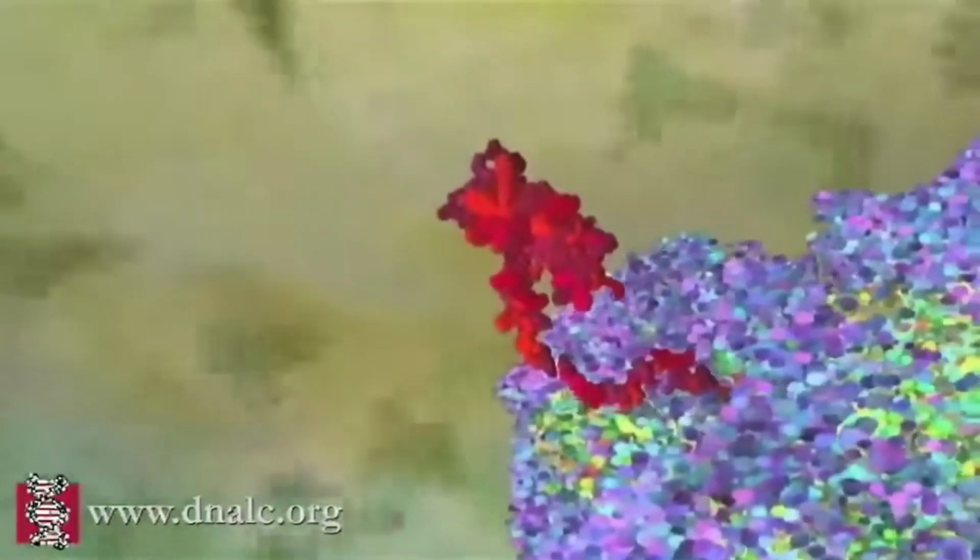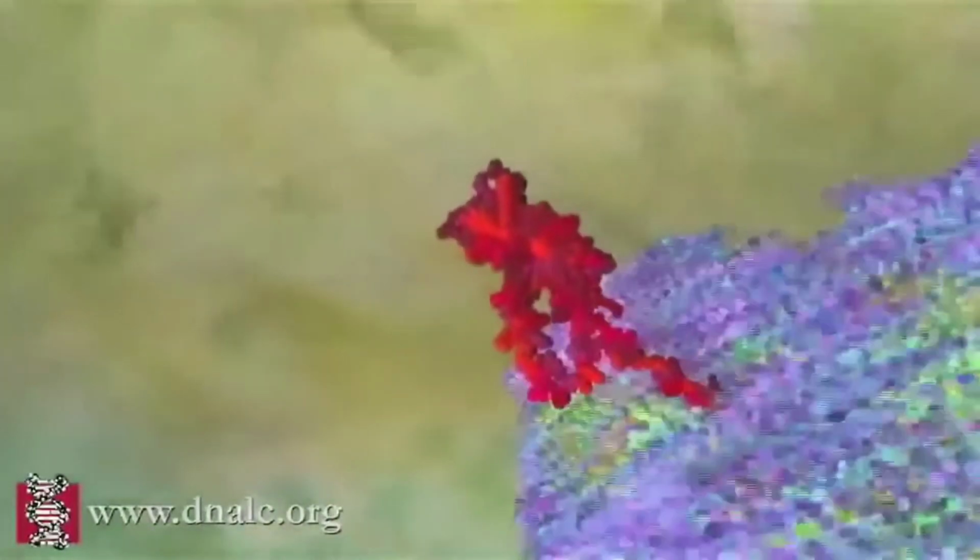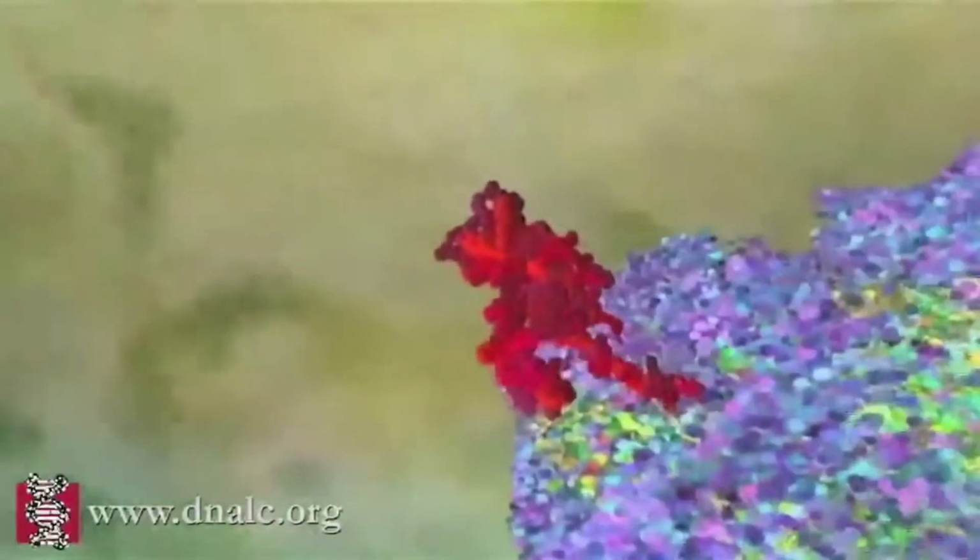Thus, the central dogma explains how the 4-letter DNA code is, quite literally, turned into flesh and blood.